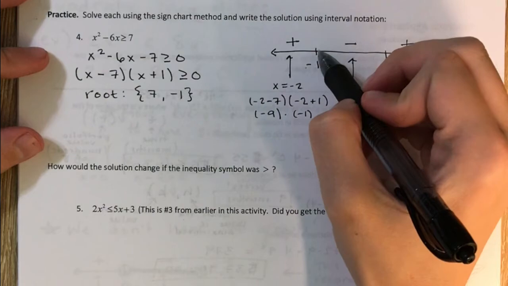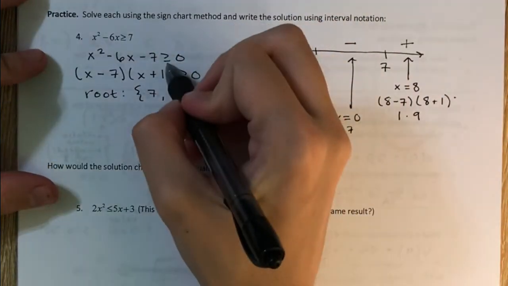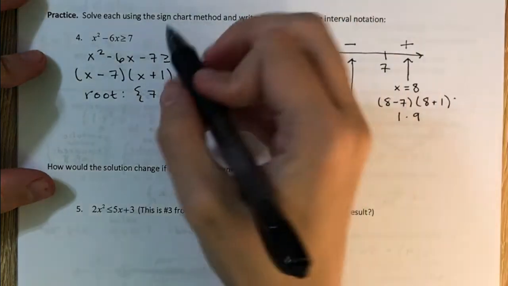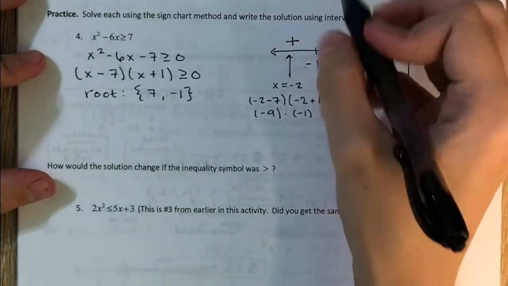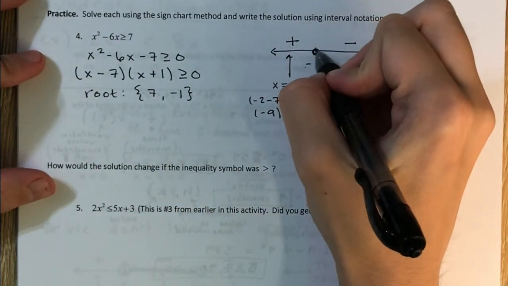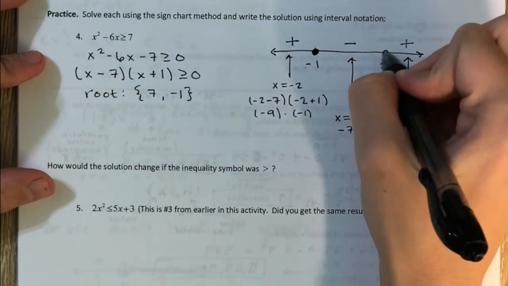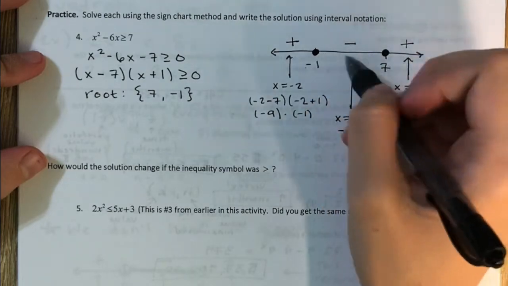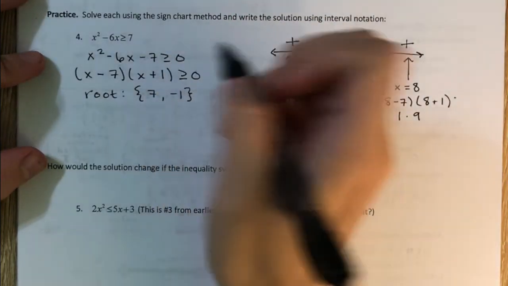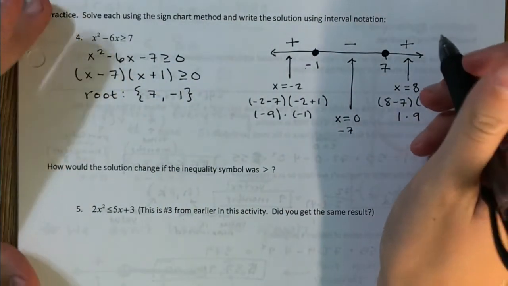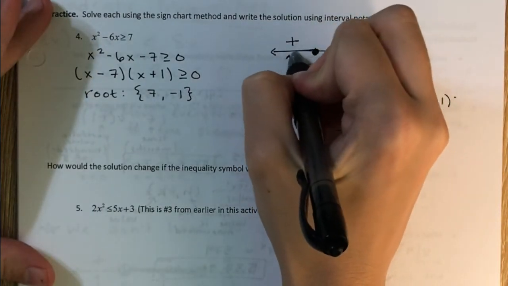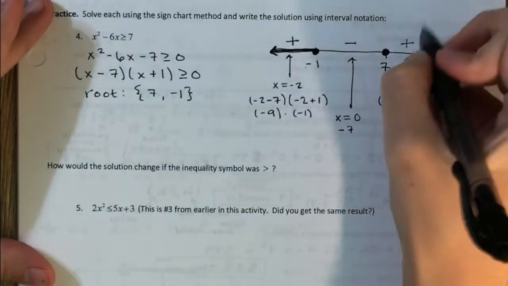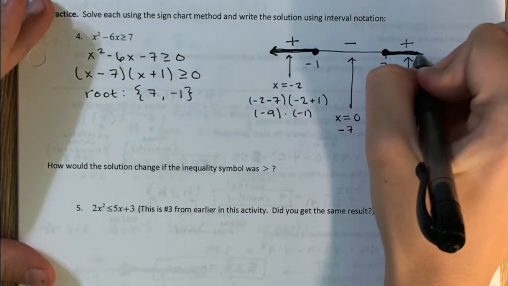All right, so what am I looking for? I'm looking for greater than or equal to 0. Because it's or equal to, that means that this time we can shade in our roots, because that's where we're equal to 0. And then what intervals do I want to shade here? Well, greater than 0 means positive, so we shade in our positive zones. So that's right here and right here.